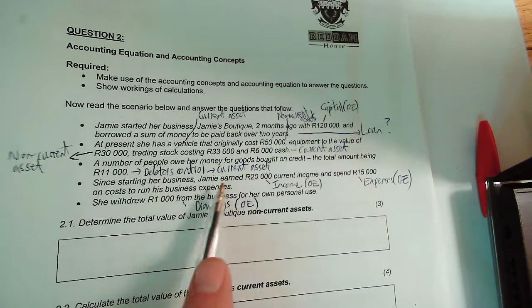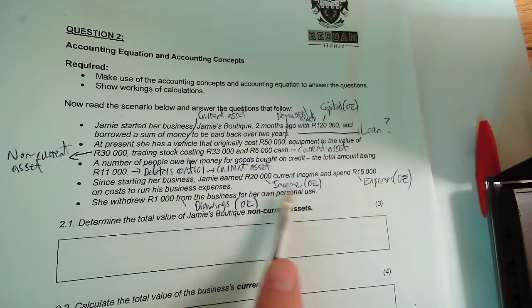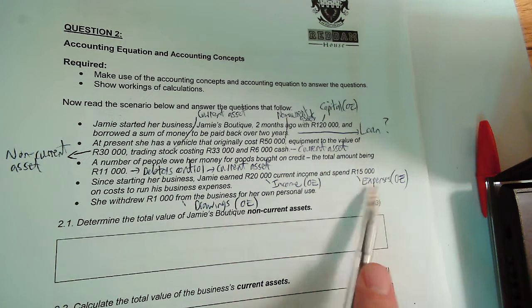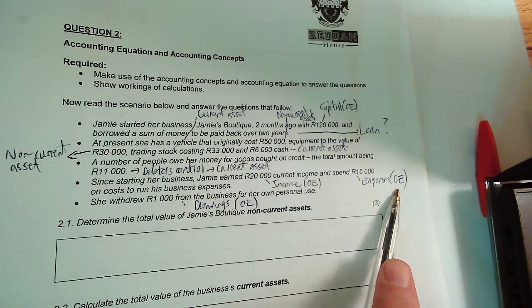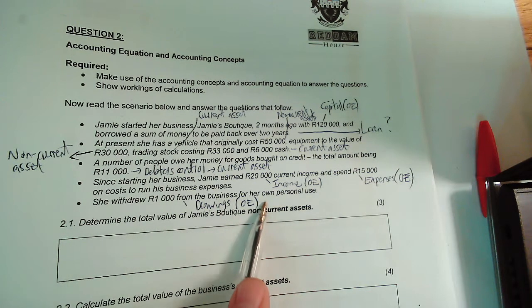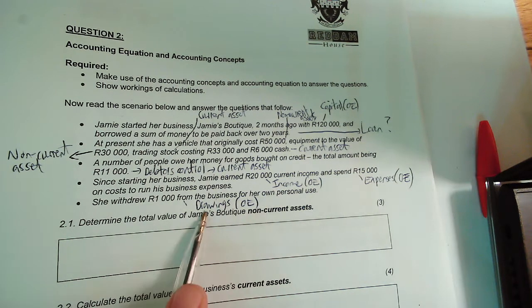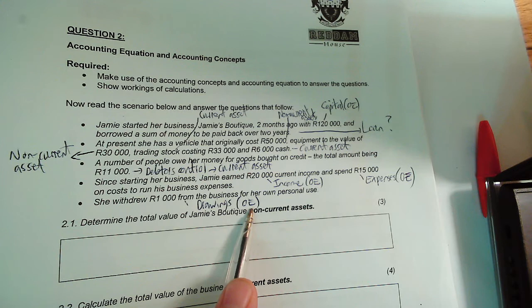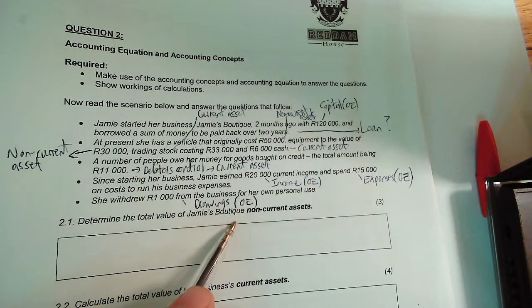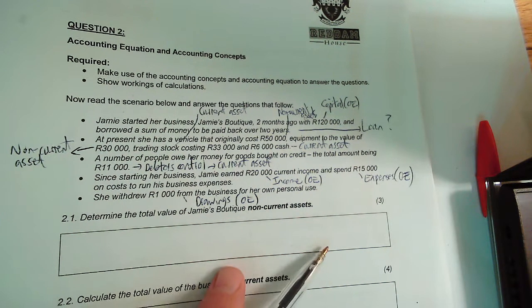Since starting the business, Jamie earned 20,000 Rand, that's income or owner's equity, and spent 15,000 Rand on expenses, which is also owner's equity. She withdrew 1,000 Rand from the business for her own personal use, and that's drawings, which is also owner's equity. Now, determine the total value of Jamie's Boutique's non-current assets, number 1.